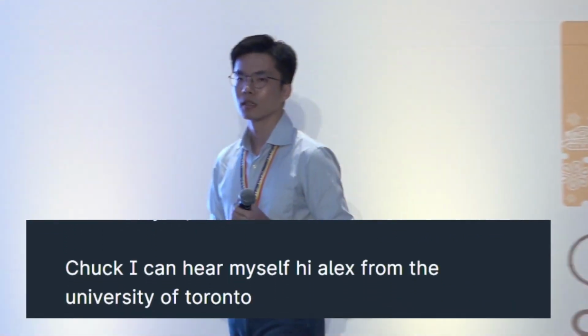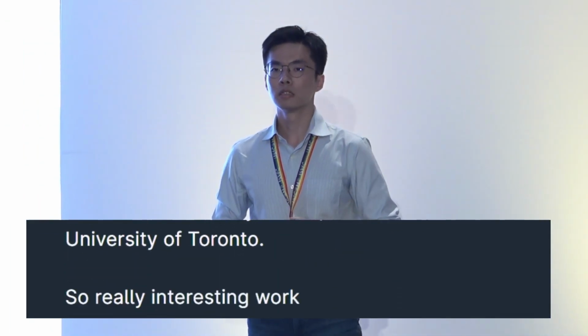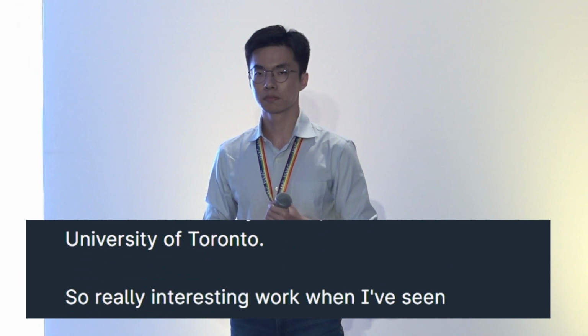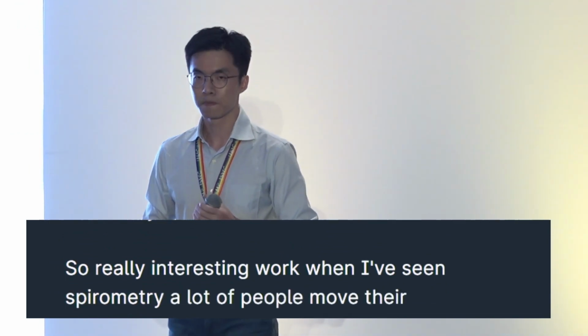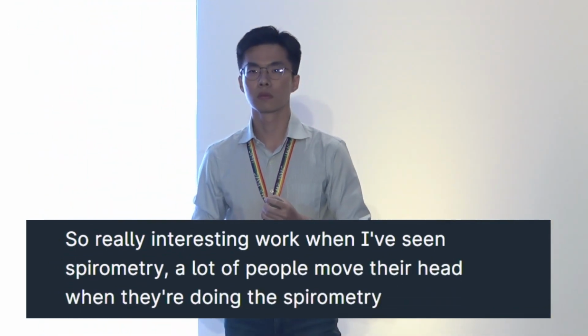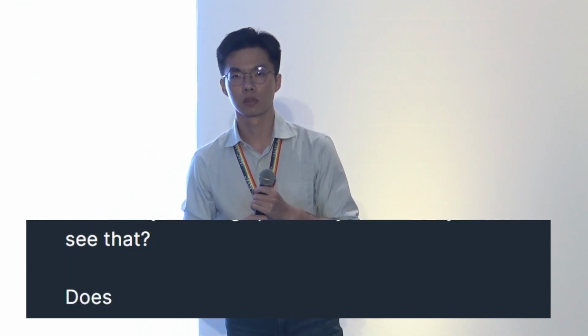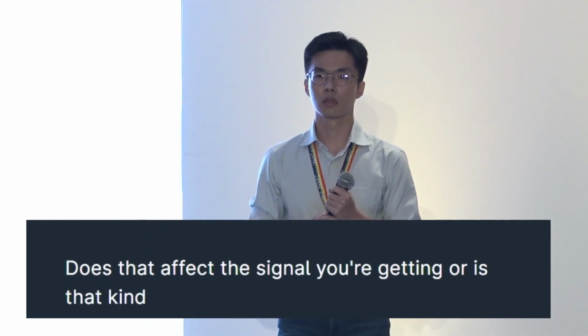So really interesting work. When I've seen spirometry, a lot of people move their head when they're doing the spirometry effort. Do you see that? Does that affect the signal you're getting, or is that kind of a non-factor because you're using the in-ear microphone?